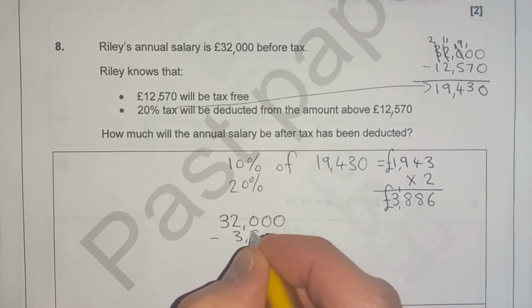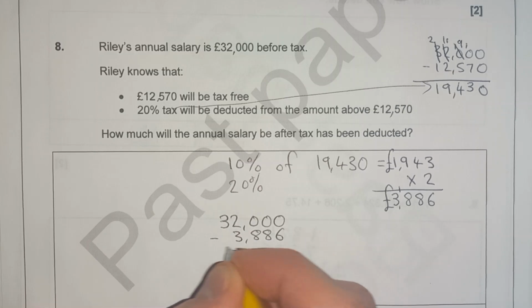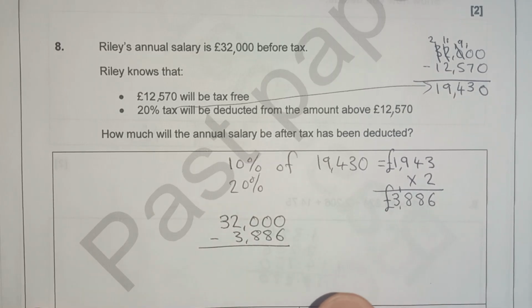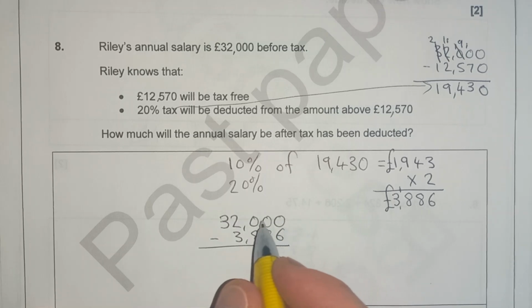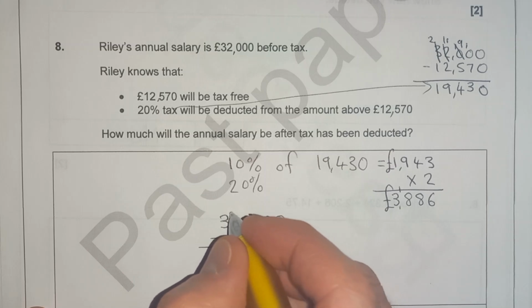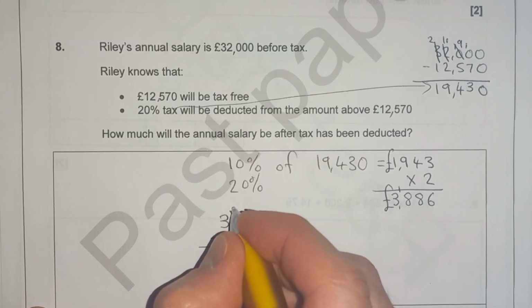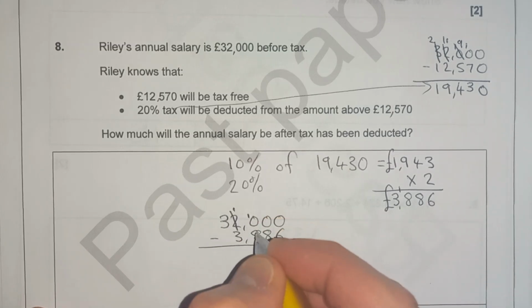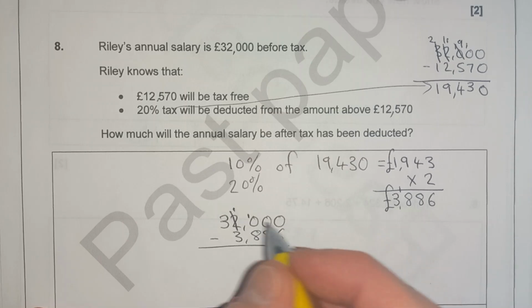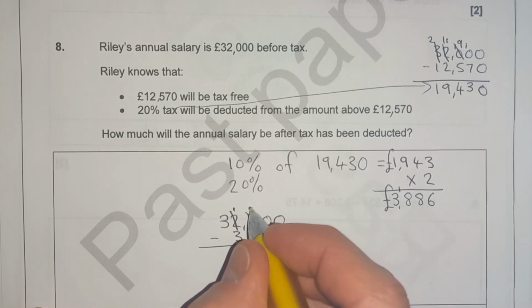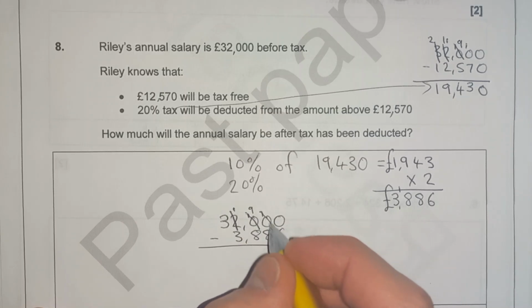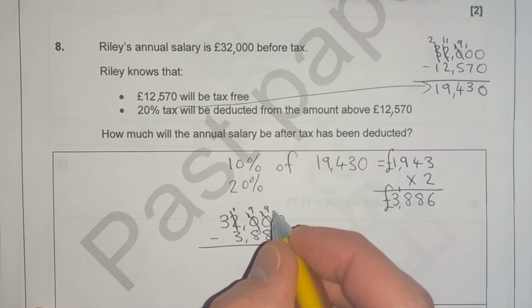So we need to start with the original amount they're getting paid before tax, and then we're going to subtract this 3,886. Okay, so we're going to do 0 minus 6, we can't do. So if you remember with this, when you've got zeros, you've got to keep going back until you've got a non-zero number. Reduce it by 1 and give 1 to the 0. Now we've got to keep passing it along, so we can reduce the 10 to a 9, make that a 10. Reduce the 10 to a 9, make that a 10.